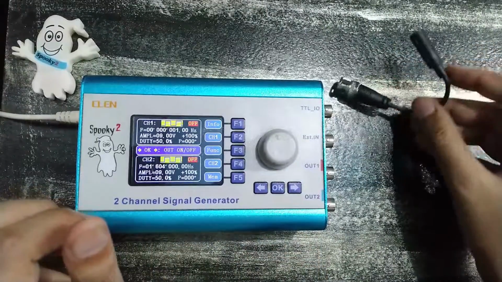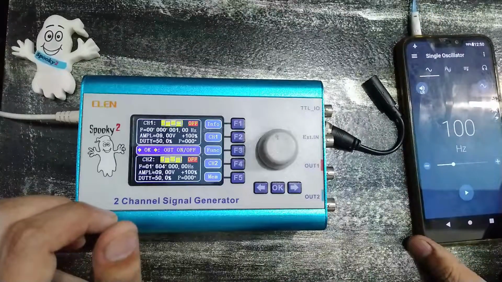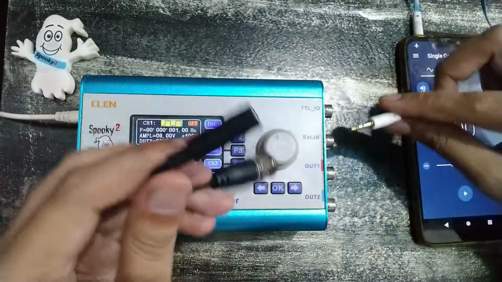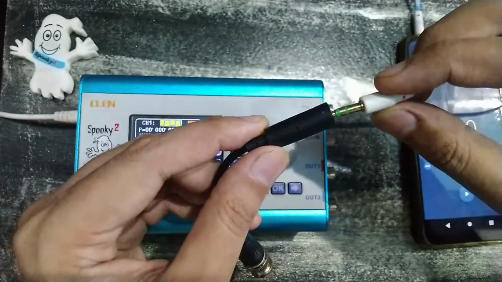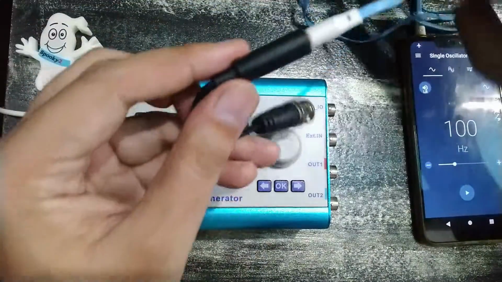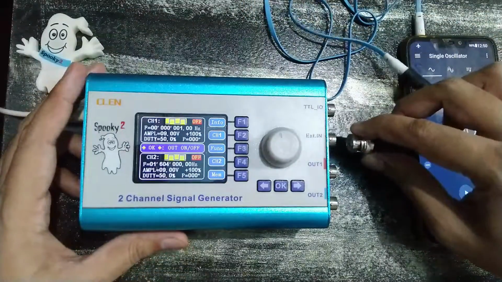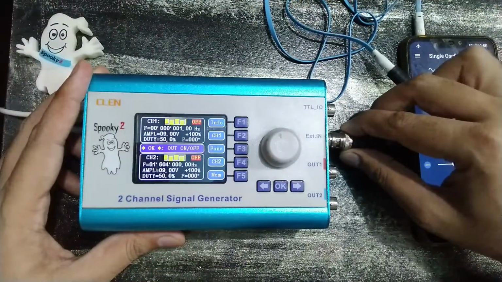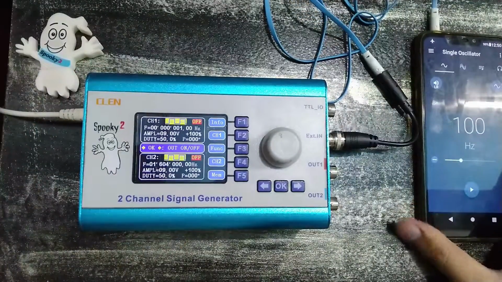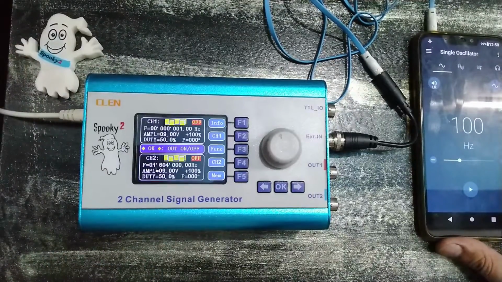This is the connector I will be using to connect my mobile phone, again using a 3.5 mm cable. I just connect it like this, and I then connect this particular cable to the external input point. Okay, so I'm using my mobile to generate a frequency signal.